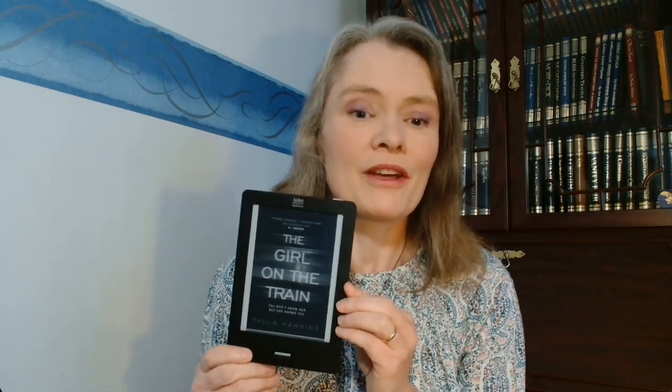Trains are used as all kinds of devices to aid storytelling. And in some cases, they even become characters themselves. Needless to say, the steam train is a very popular feature in literature. But our extract that we're going to look at in this lesson is from a more modern train riding experience. It's taken from The Girl on the Train by Paula Hawkins.